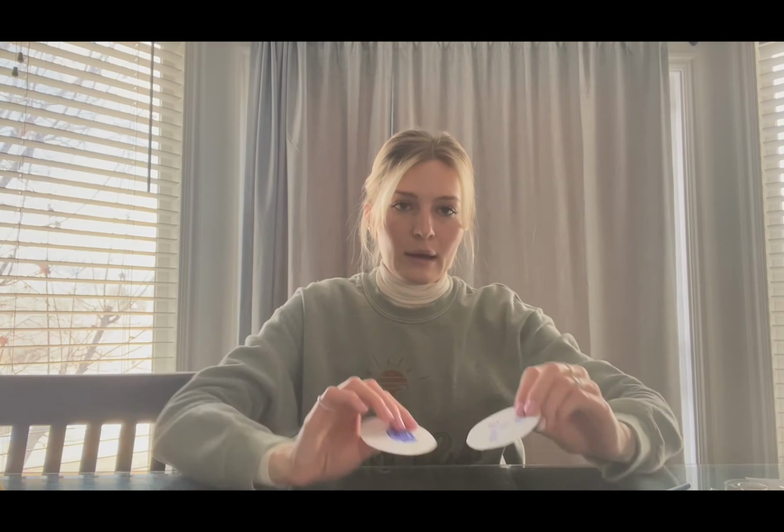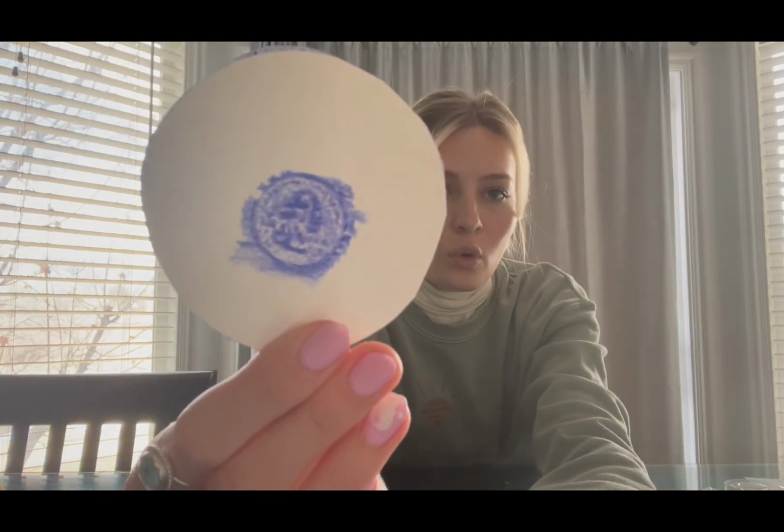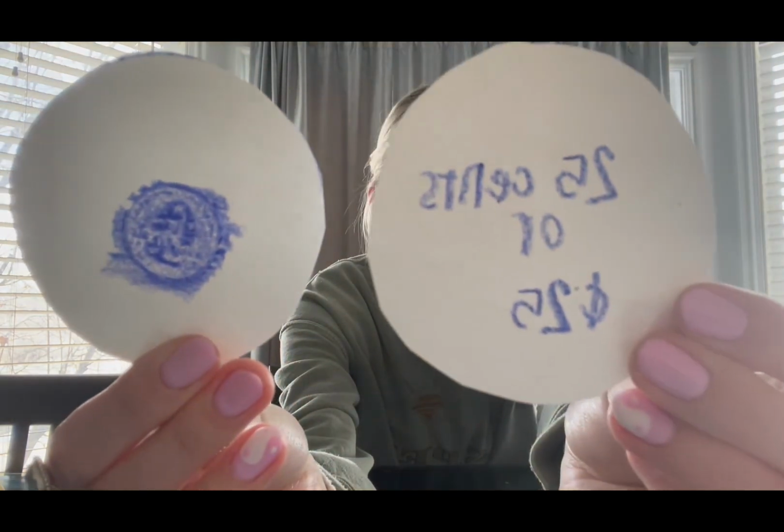Once you've done that, you're gonna grab your other circle, and on this side, we're gonna draw the coin's value. So I did a quarter, so on my other side, it's gonna say 25 cents. If you did a dime, then this side will say 10 cents, and so on. All right, so now I've got both of my sides done. So I've got the one side, I have the etching of the coin, and the other side says its value.